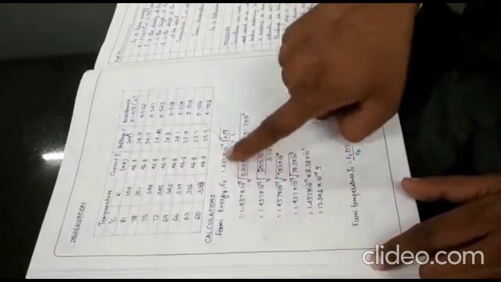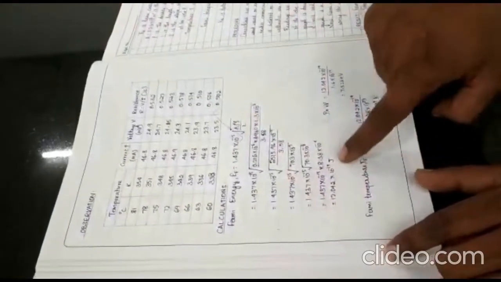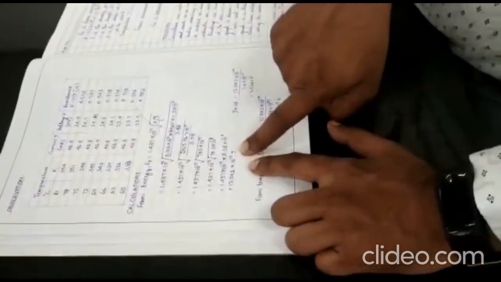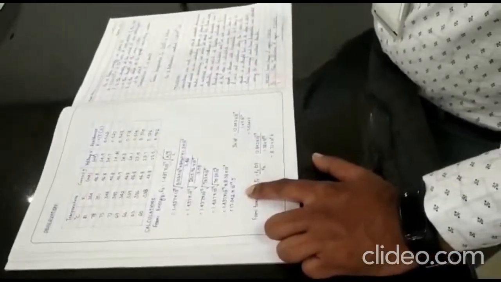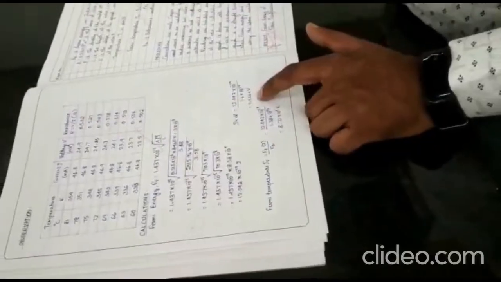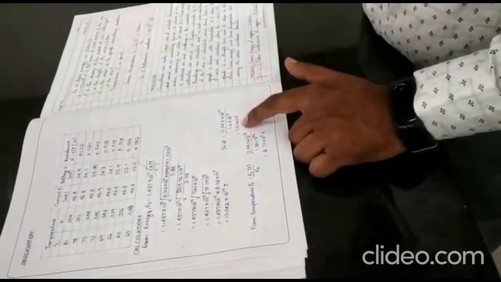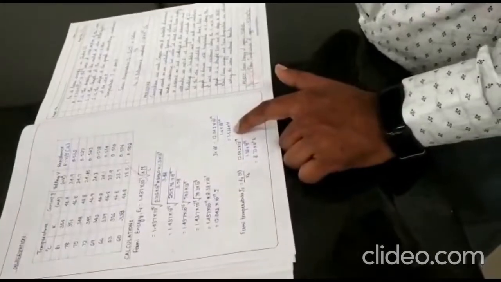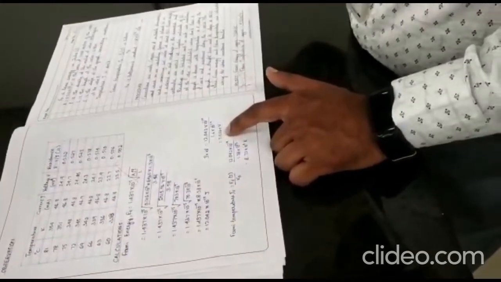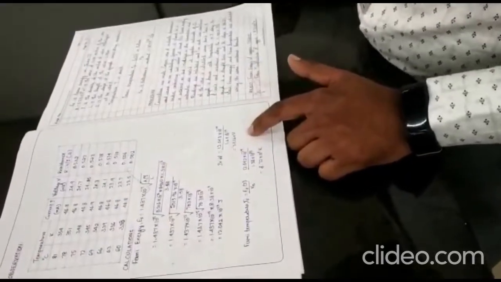Since we are substituting all the values in SI units, we are going to get E_F in joules. Later, in order to convert from joules to electron volts, you have to divide that value by 1.6 × 10^-19. So you are going to get E_F in electron volts. So we got the Fermi energy value.